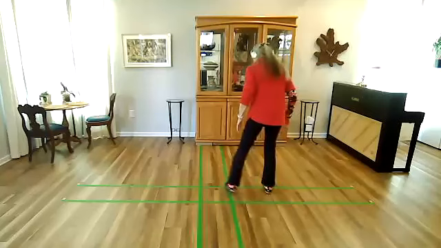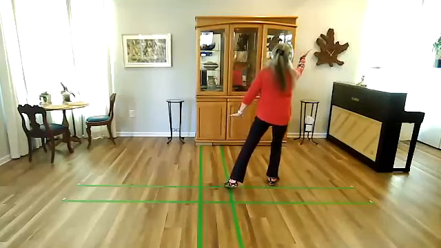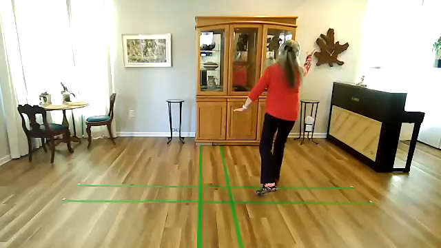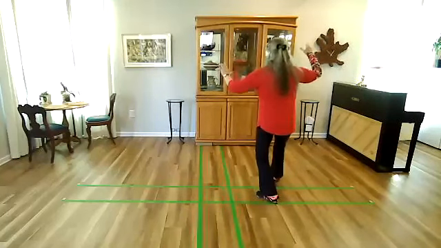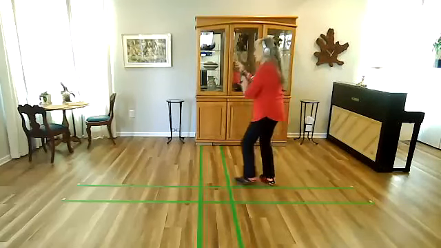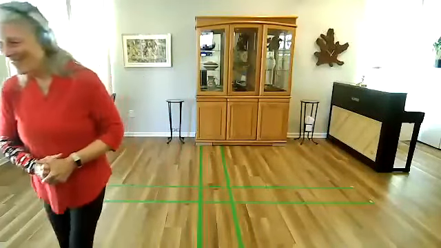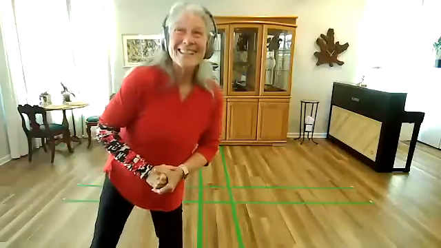Nice. And one more time. Forward, step in. Arms fly back. When you go back, and then turn, that right arm can fly forward. Nice. This looks better. All right, good. Wonderful. Terrific.